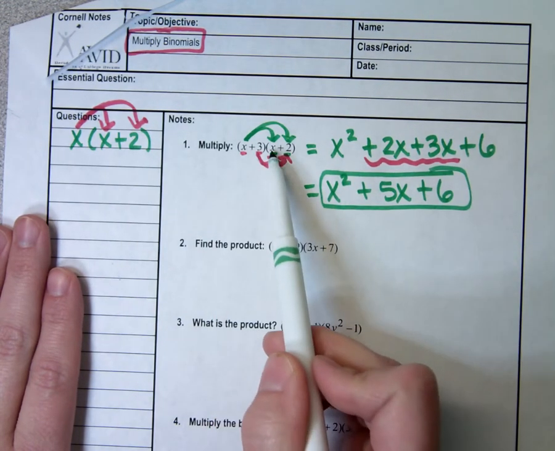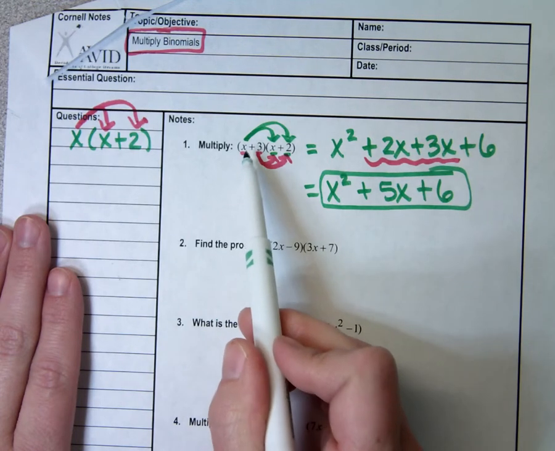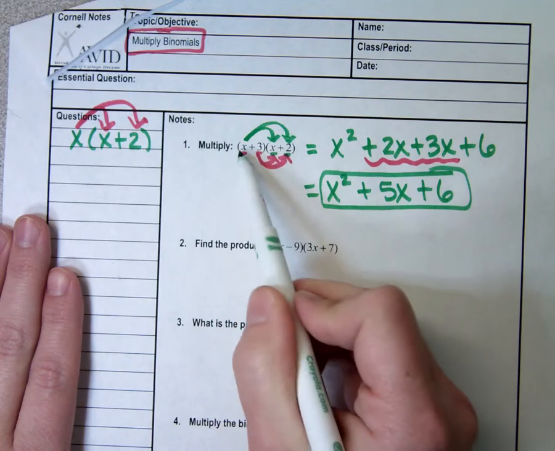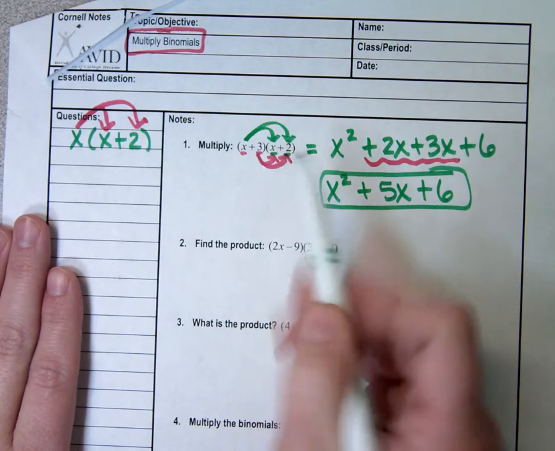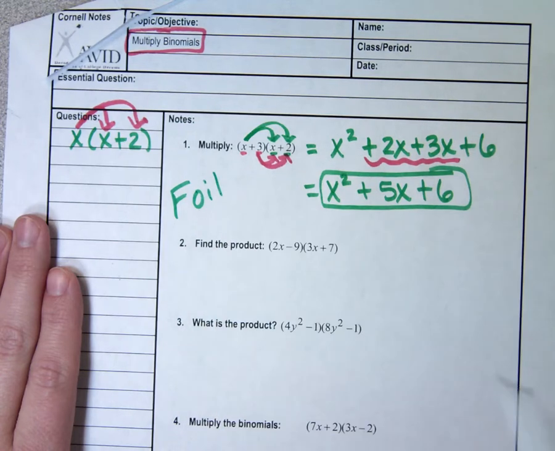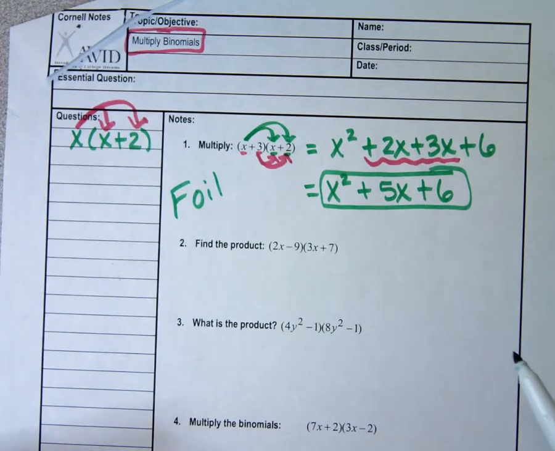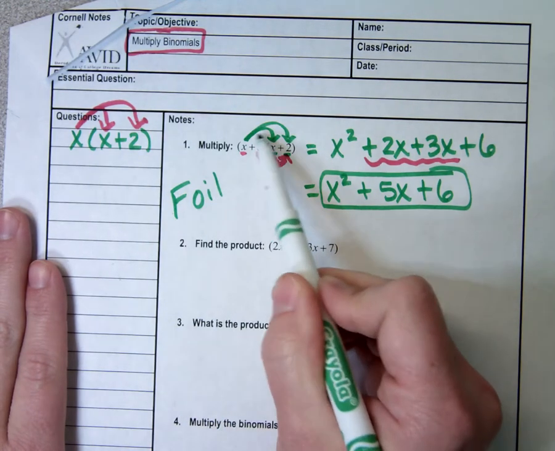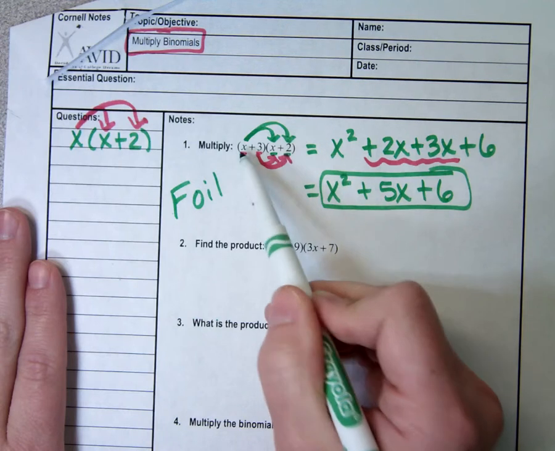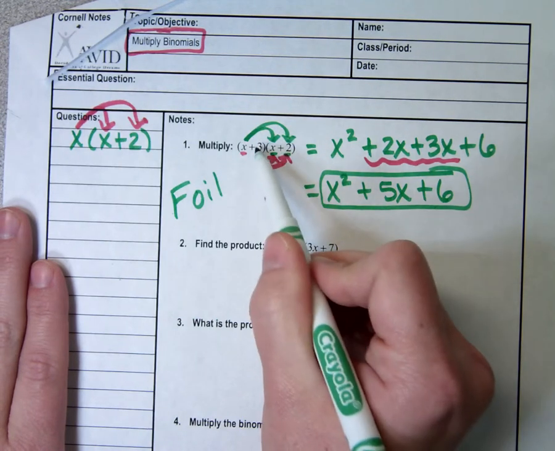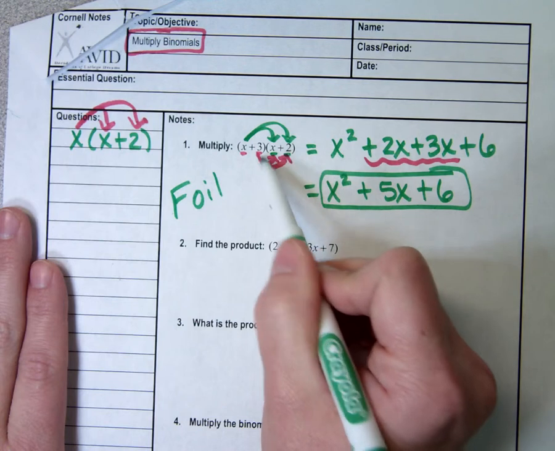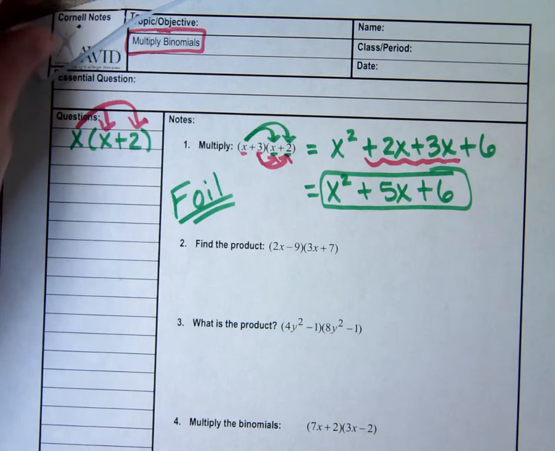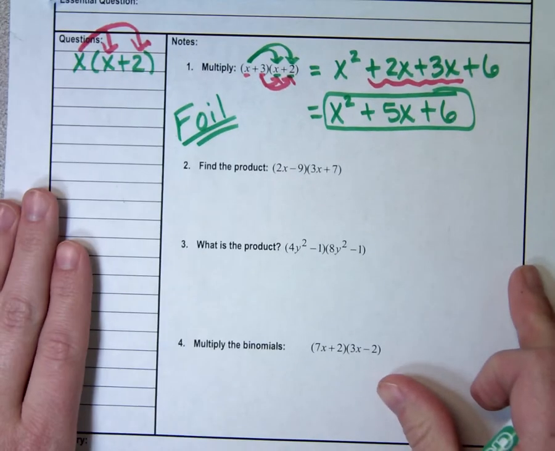So when I have a binomial times a binomial, I have not just one thing to distribute, I have two things, because there's two things in that first set of parentheses. So first I distribute the x, then I distribute the 3. And sometimes we refer to this as foiling. This is the process of FOIL. First, outside, inside, last. I multiplied the first numbers, then the outside numbers, then the inside numbers, and then the last two numbers. So a lot of times you'll hear it called FOIL. But if you just think of it as double distributing for now, it might be easier.